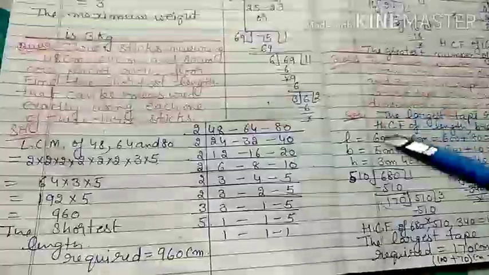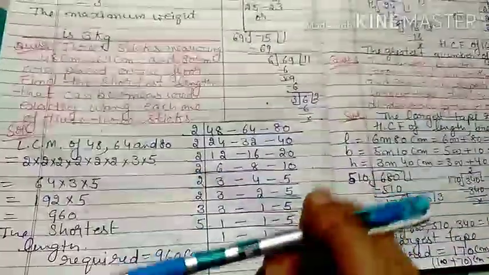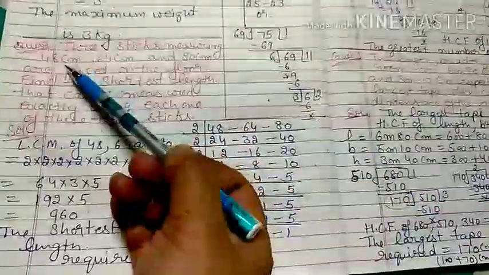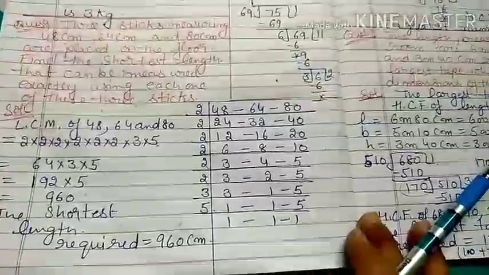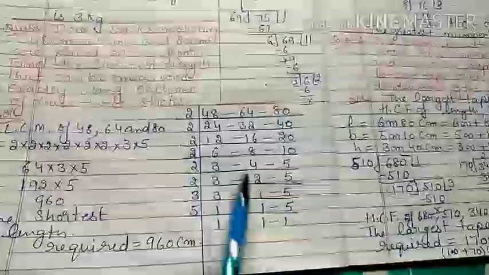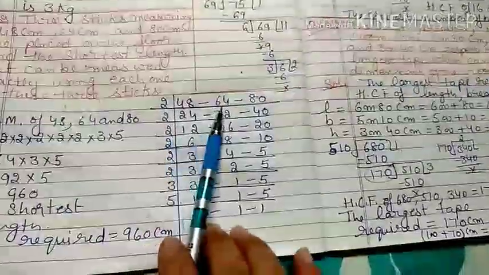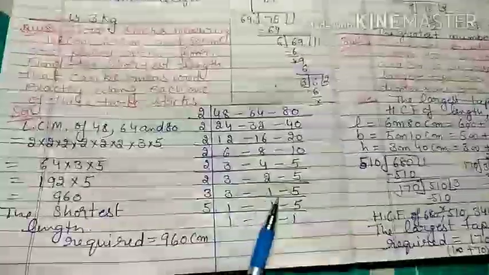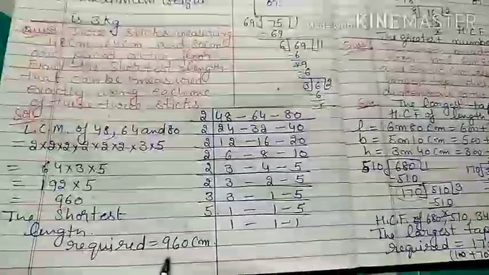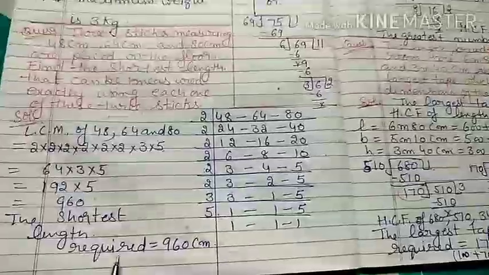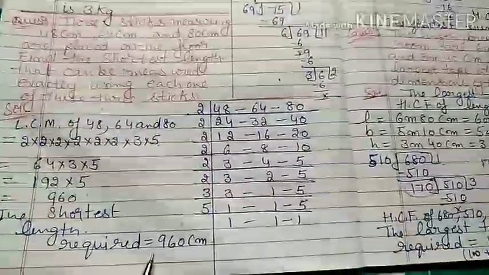Whatever common length stick you have to find that can measure 48, 64 and 80 centimeter without any part left. So in that case, if there is a least condition, you have to find the LCM. 48, 64, 80. When I go with the LCM of this, I got LCM is 960. So 960 is considered as the shortest length required of the stick.